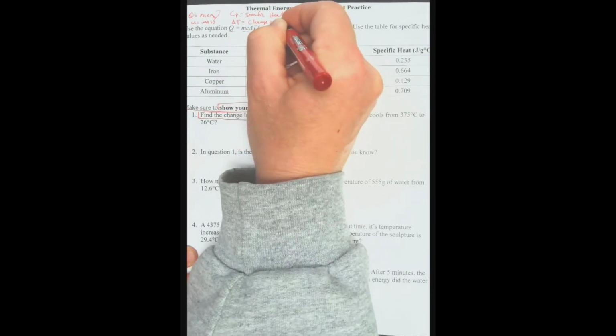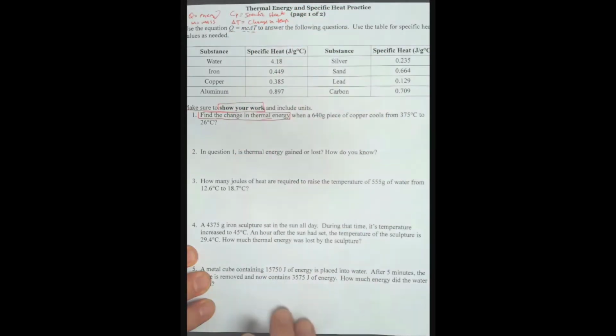And finally, delta T is our change in temp. That's probably kind of hard to see, but hopefully you can see it well enough. That's part of what I gave you in those 14 things that we need to remember about thermal energy and specific heat. We're going to keep going over those. If you remember nothing else about this process, remember those things.